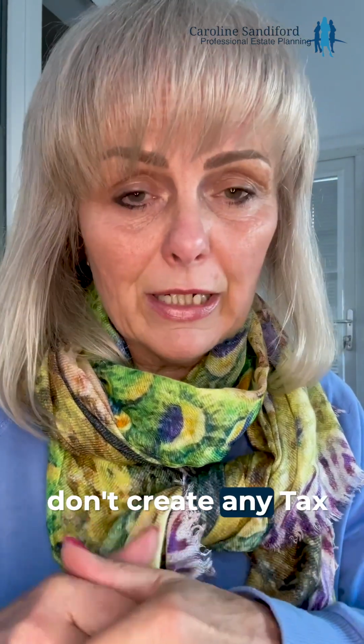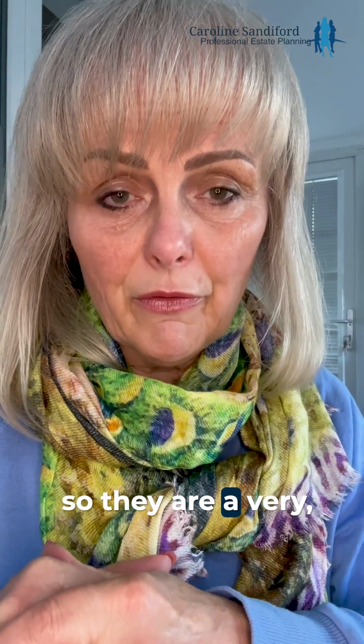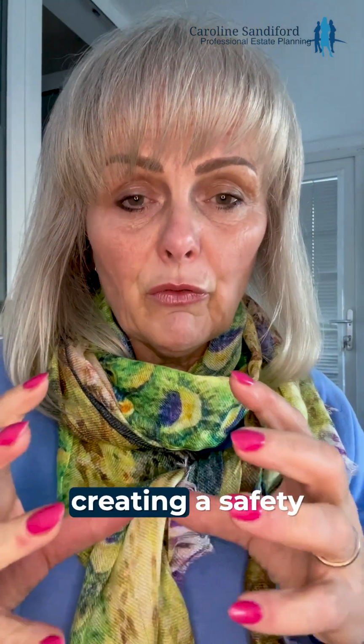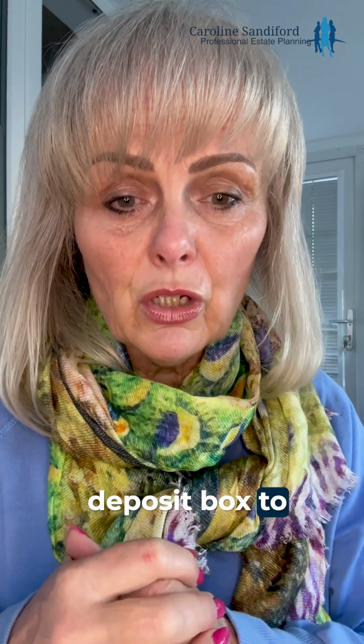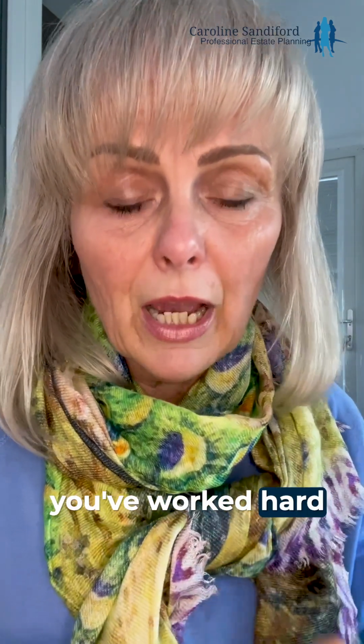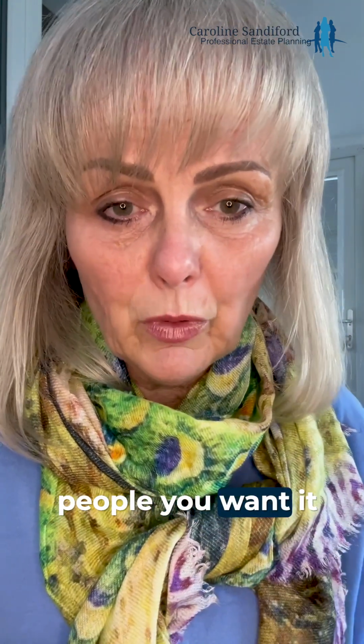Remember, they don't create any tax implications either. So they are a very, very clever way of creating a safety deposit box to ensure that what you've worked hard for goes to the people you want it to go to.